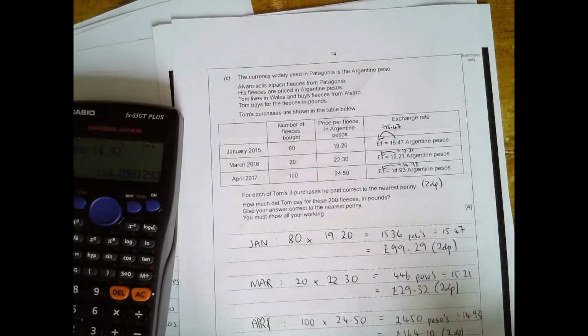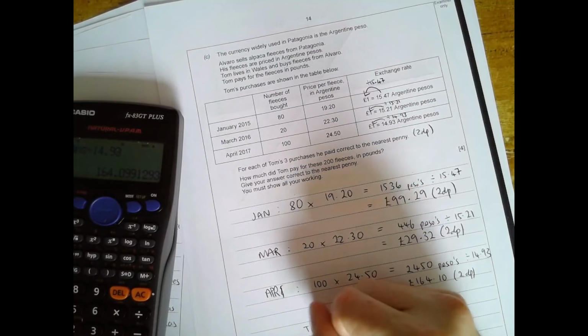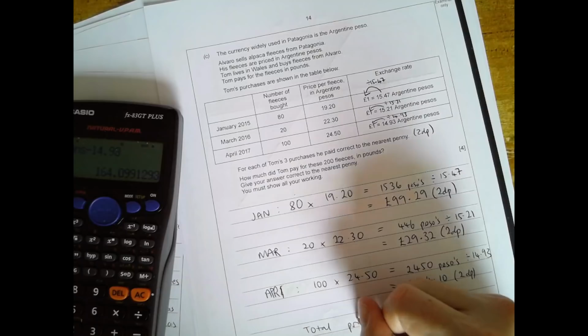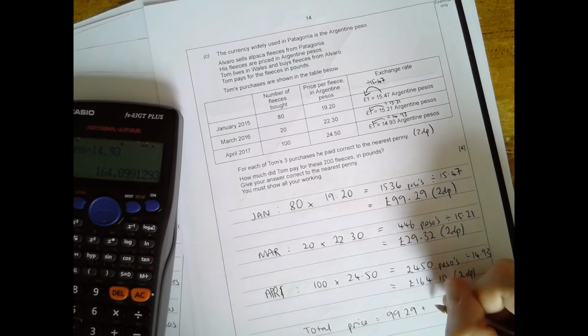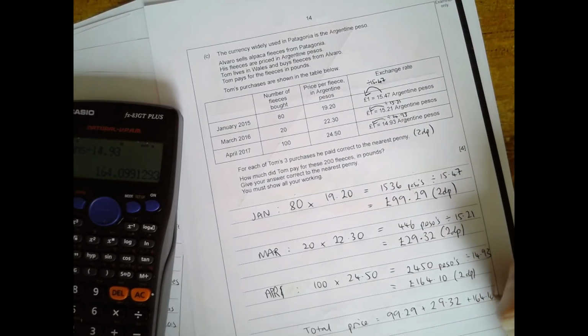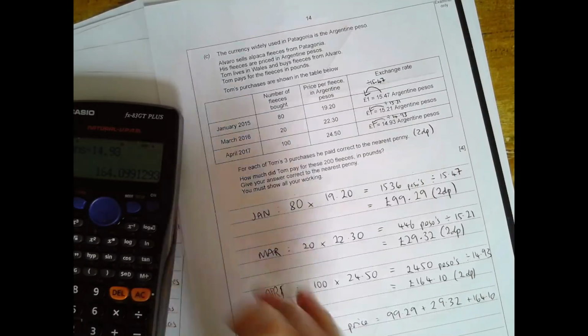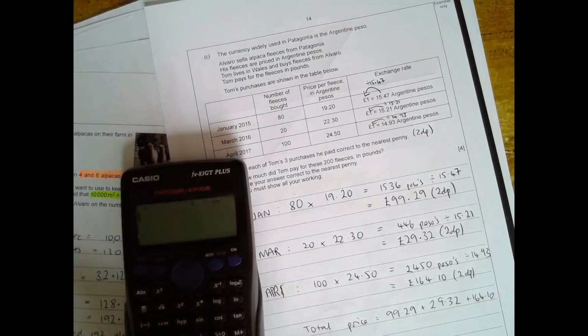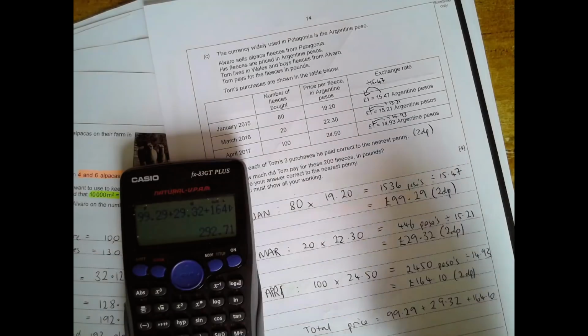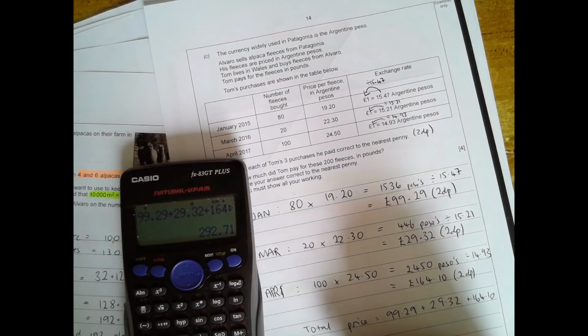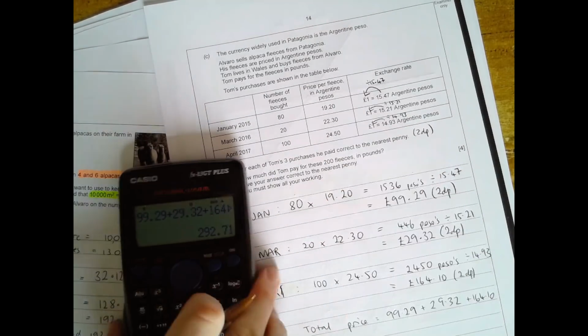Okay, so then the total that he's going to pay would be, and again, show your calculations, don't just have the final answer drop in out of nowhere, because if there is a mistake in here, I could potentially get the final answer regardless. So £99.29 plus £29.32 plus £164.10 comes to £292.71.